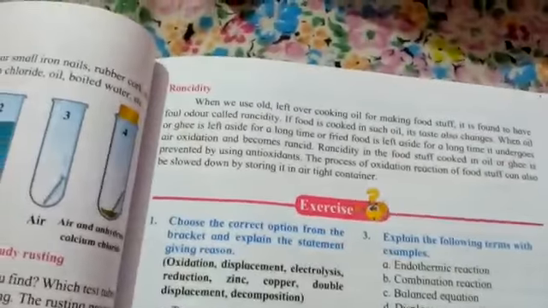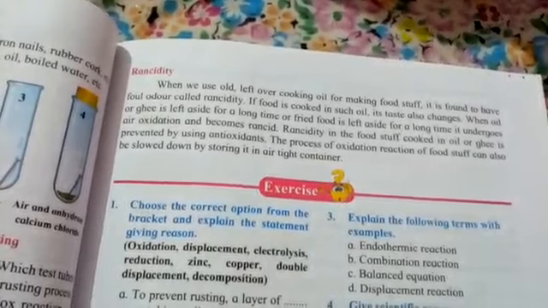And then the next topic is rancidity. We all know that if any oily substance or oily foodstuff is left for a longer period of time, it will release a bad, foul odor, and then we can say that it is rancidity. We can also notice this in groundnuts.